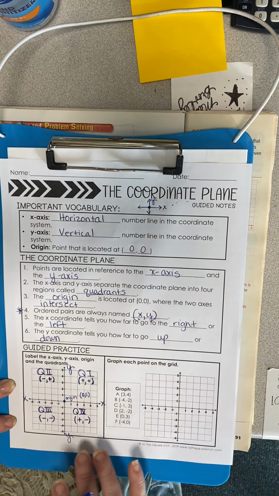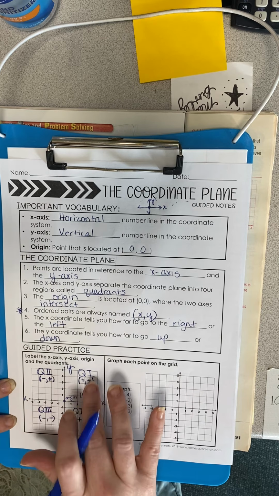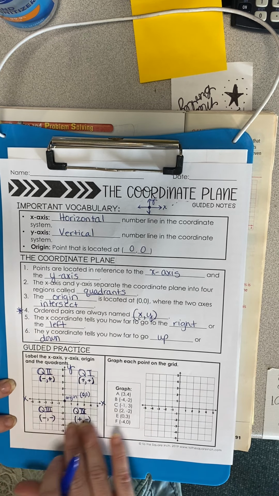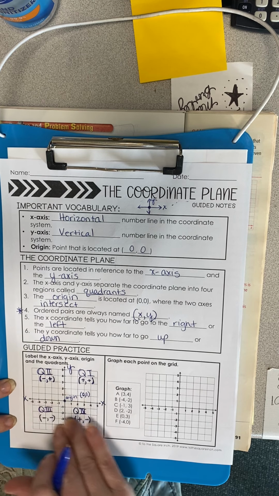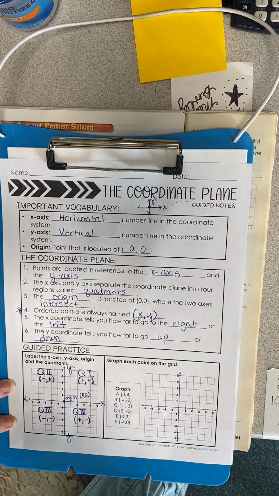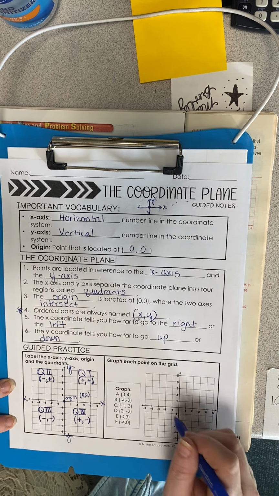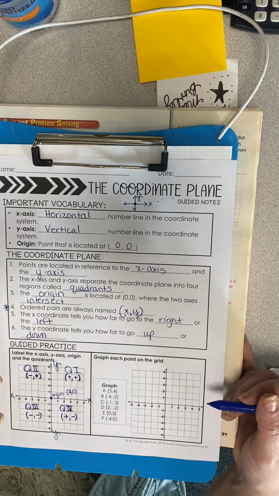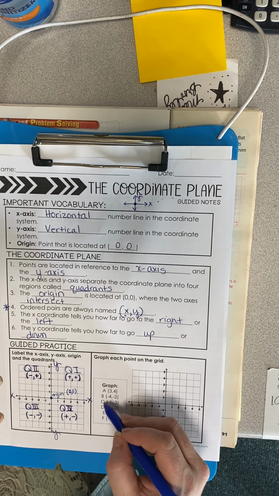Okay. So, any questions about this? This is your quadrant 1, 2, 3, 4. This is a notes page that will come in handy for you. Is everyone with me? Okay, we're going to go over to the other one and do the quadrant things there. We can go ahead and do the right part here now together. Okay, so we're going to graph A, B, C, D, E, F.